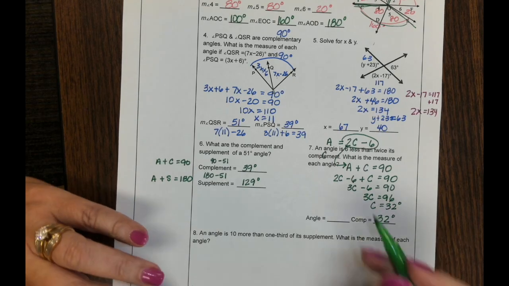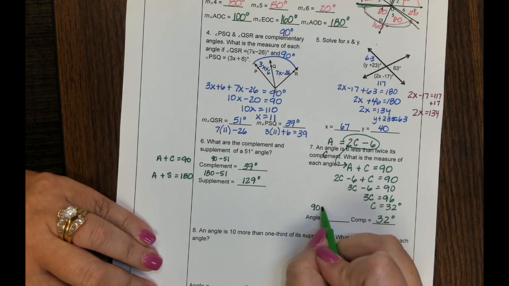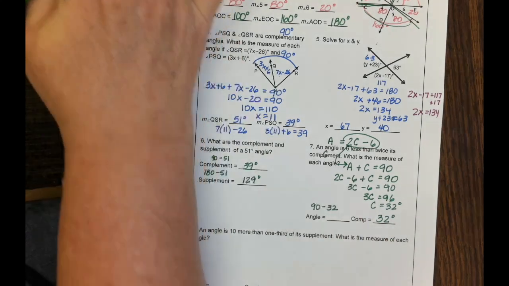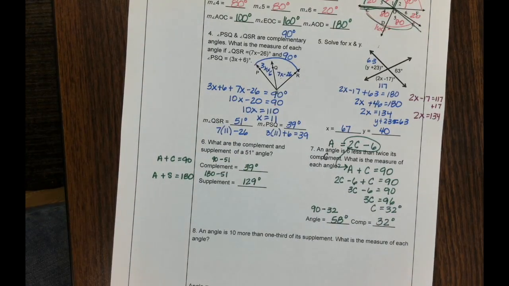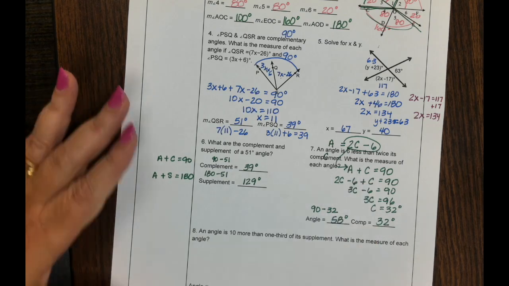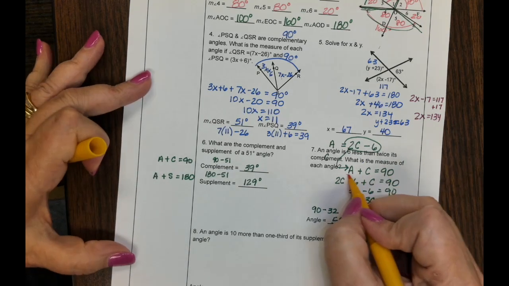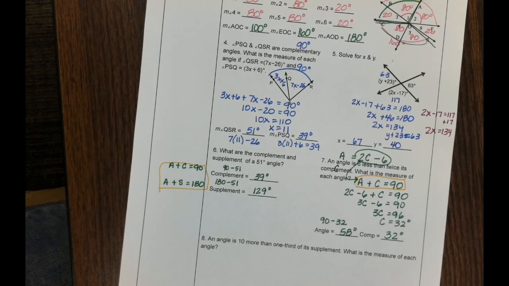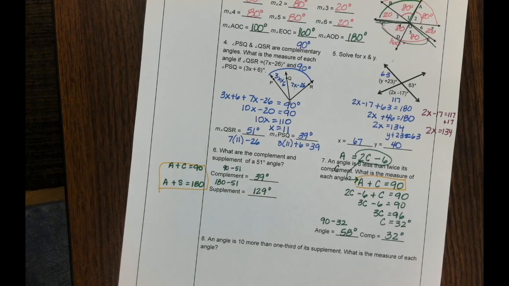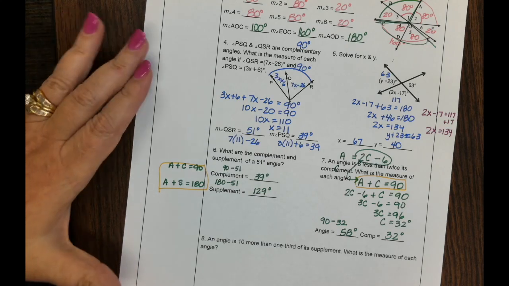So what was the angle? Well, the angle is 90 minus the complement, which means the angle is 58 degrees. Okay, so this right here is the key. Remembering this, in fact, let's go back here. That is what's important. Complementary angles means the angle plus the complement is 90 degrees.